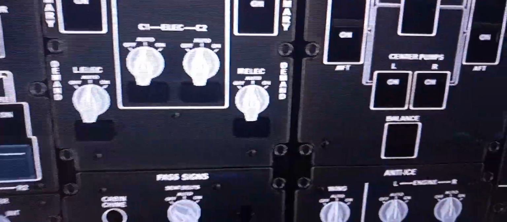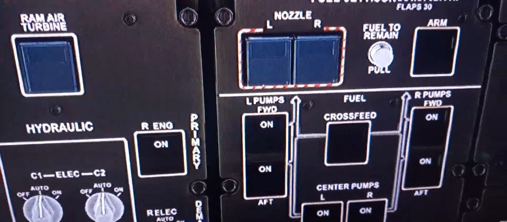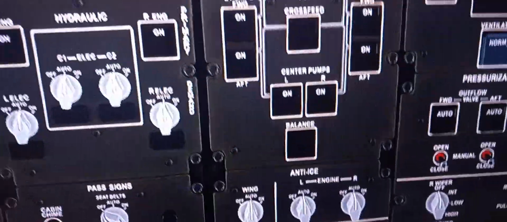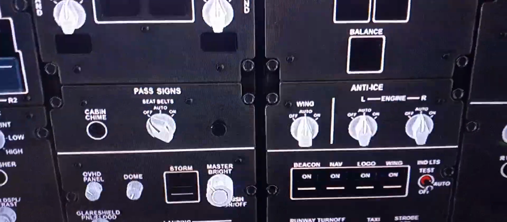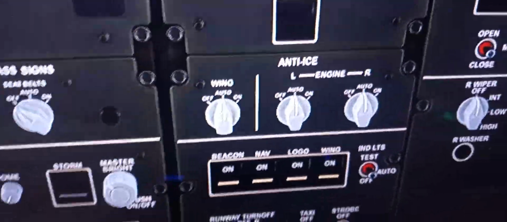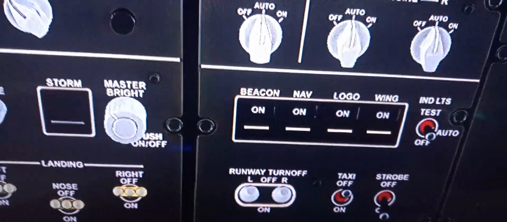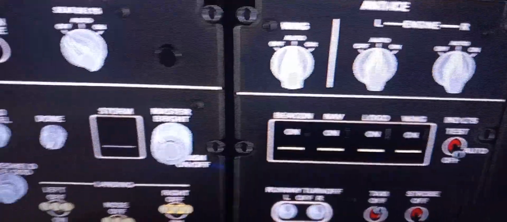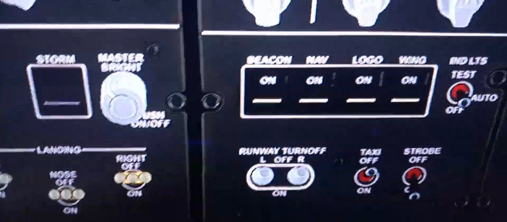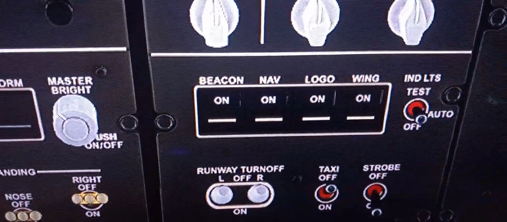Down here are the anti-ice. These are the fuel pump switches, and if we go further down, these are the lights. Here we have the beacon, nav lights, logo, wing lights, the landing lights, runway turn-offs, taxi, and the strobes.